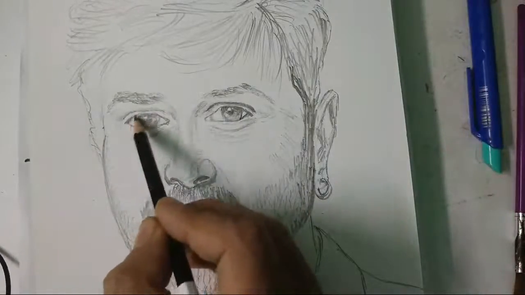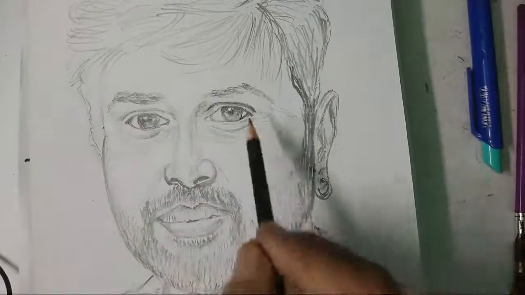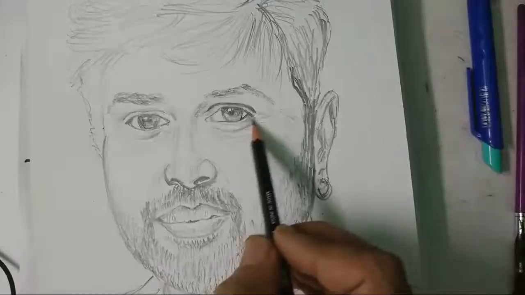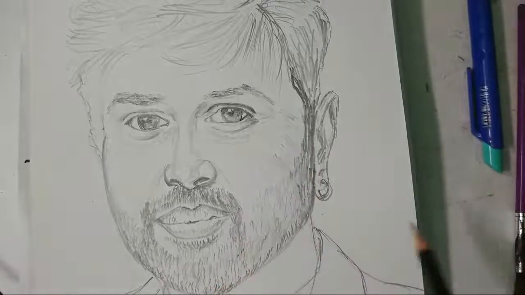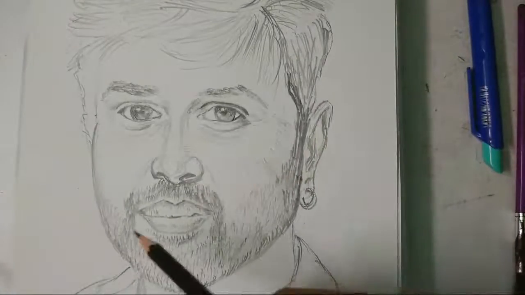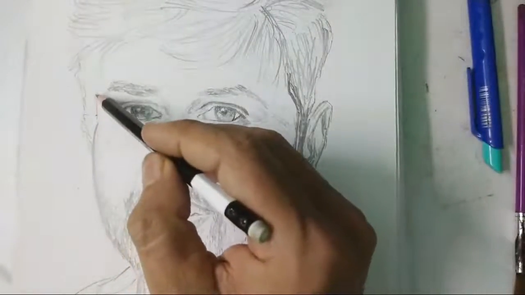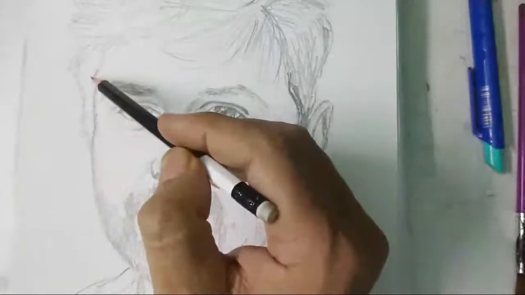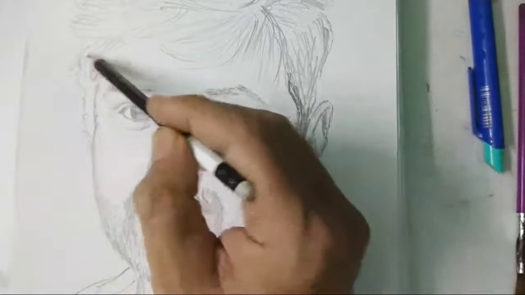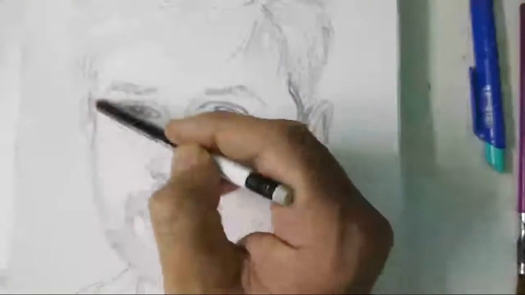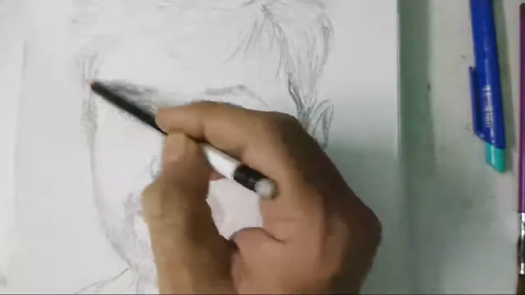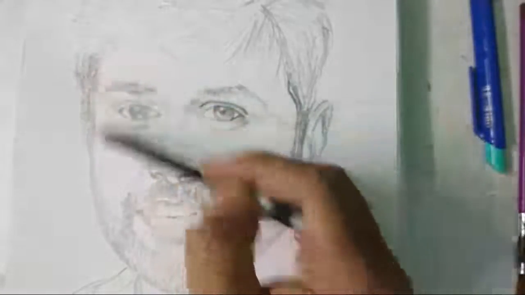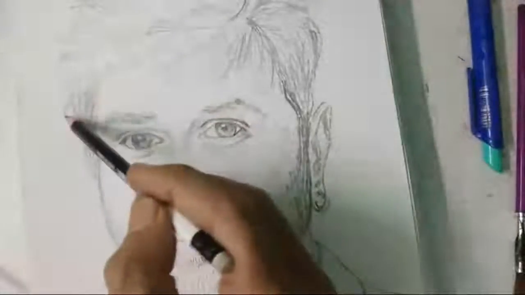Now, this is the area where I want to give detail. And now, further detailing. This is the black part of the hair which I have to do. So keep the pencil; I am holding the pencil from a distance.